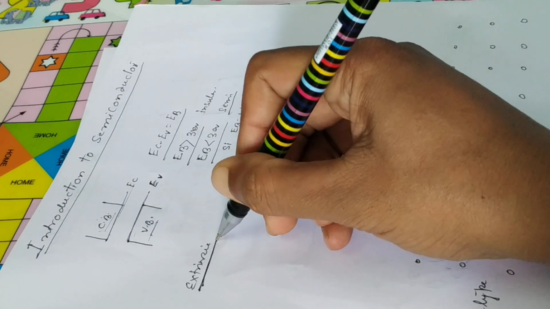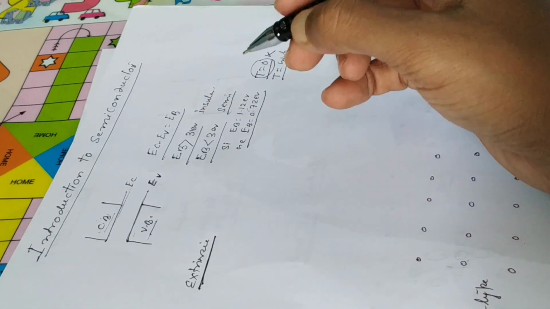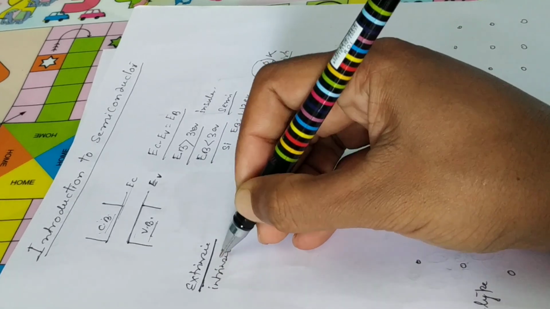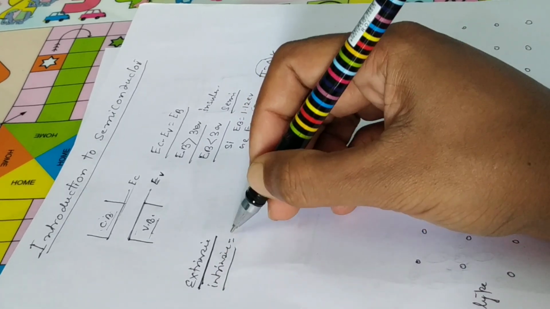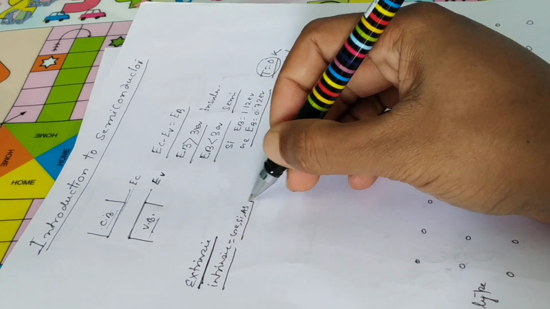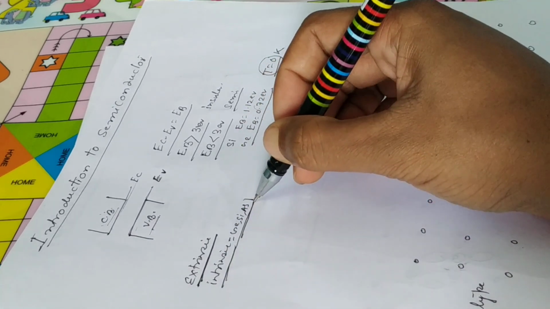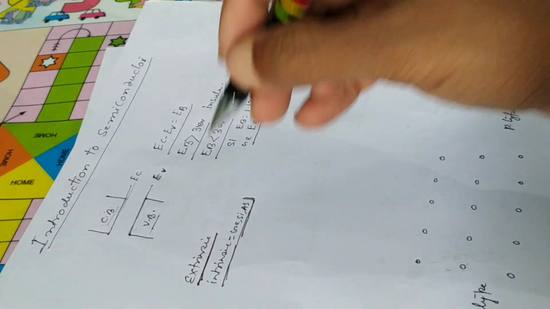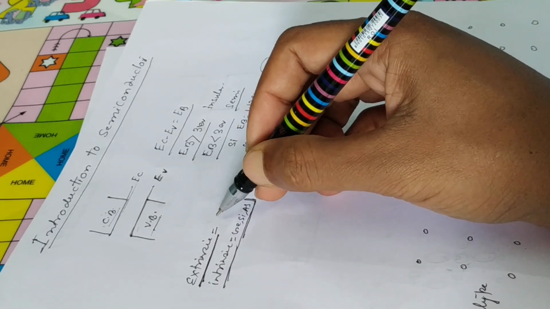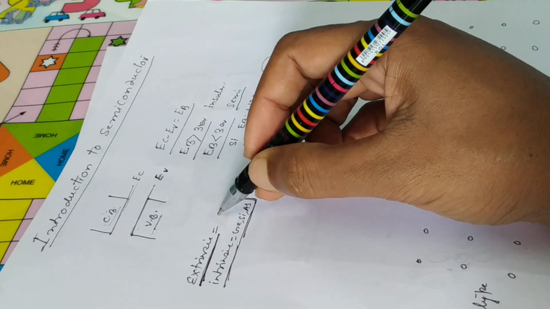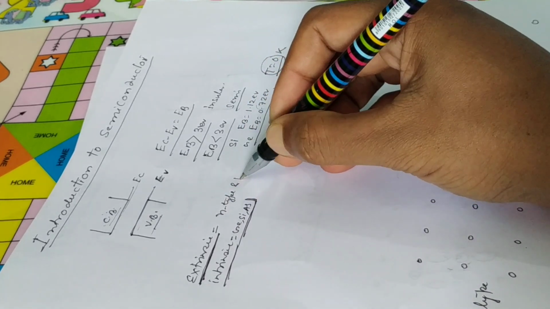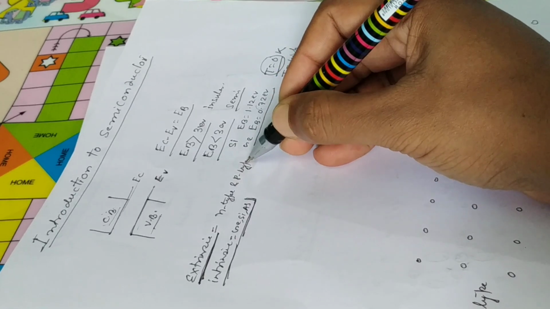All the semiconductors in pure condition are called intrinsic semiconductors, such as germanium and silicon. But with impurity, semiconductors are called extrinsic semiconductors, and extrinsic semiconductors are of two types: N type and P type.